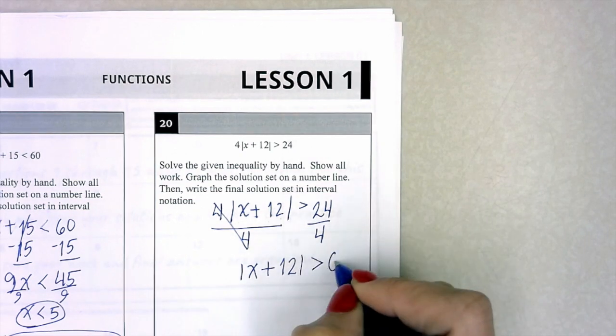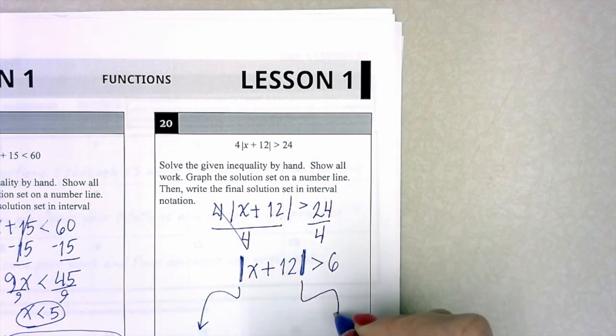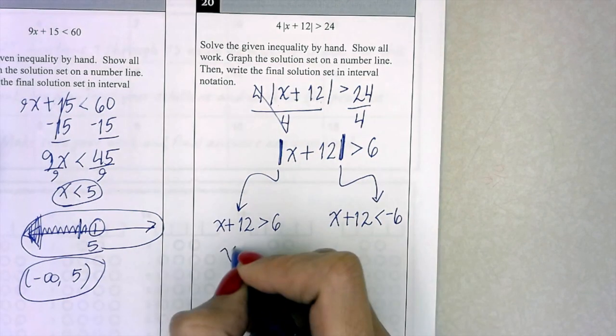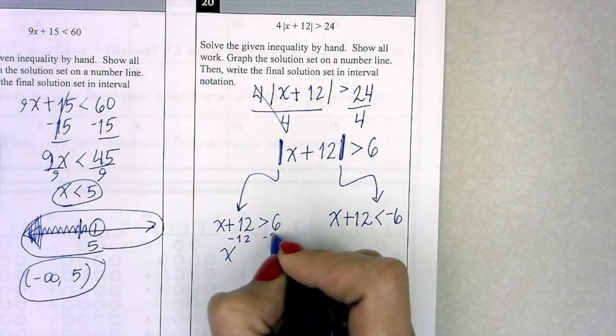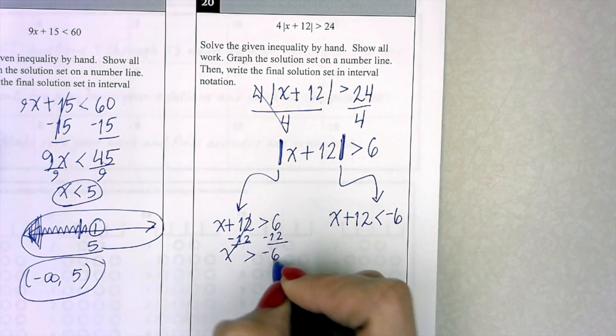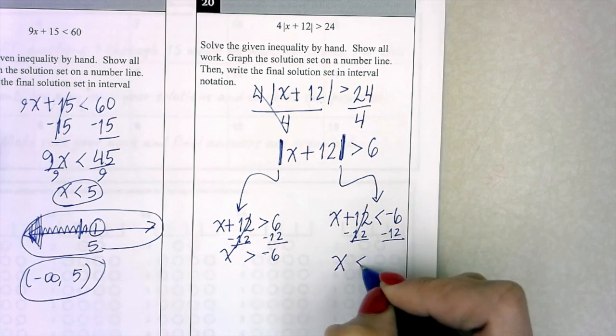Now, you have to remember, you have 2 lines on your absolute value. You get 2 equations to come out of here, okay? What are your 2 equations? The first one, you write down what's inside of the absolute value bars. Same sign, same number. Next equation, you write down what's inside of your absolute value bars. Change your sign, change the number on the other side. Boom, that's it, solve. X, subtract 12, subtract 12. X is greater than negative 6, subtract 12, subtract 12. X is less than negative 18.